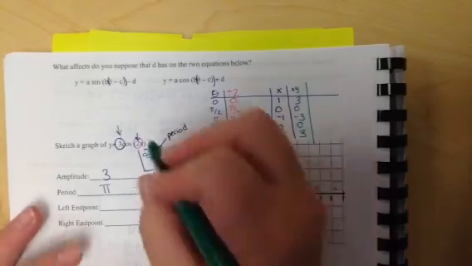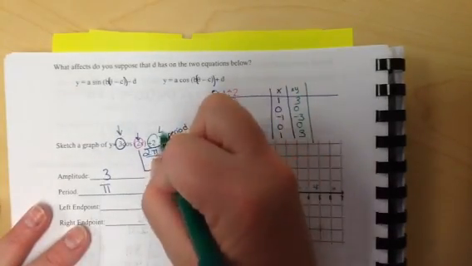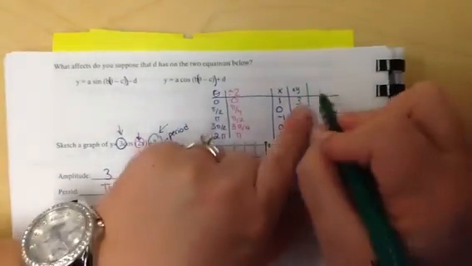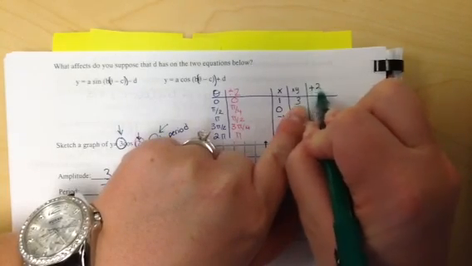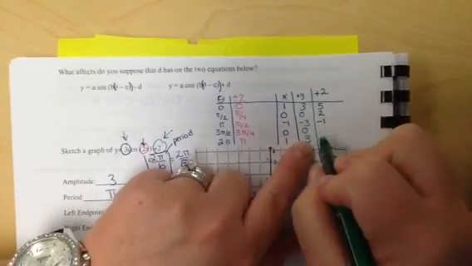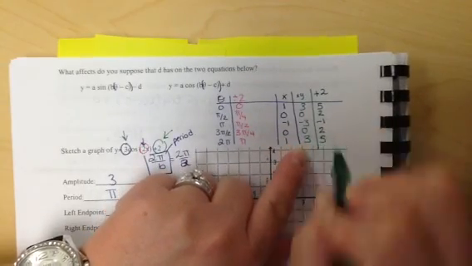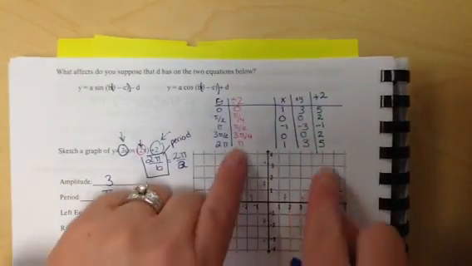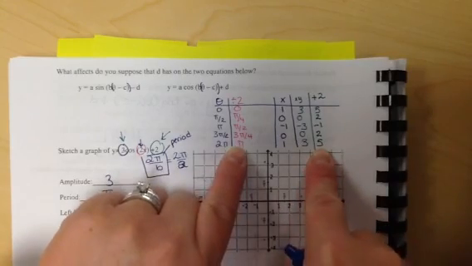And then this last thing over here is a y thing again. You need to shift the whole graph up 2, which means to all these y's you have to add 2. So you're going to get 5, 2, negative 1, 2, and 5. And now I'm going to graph. I'm going to graph my pink angles in this very last column over here.